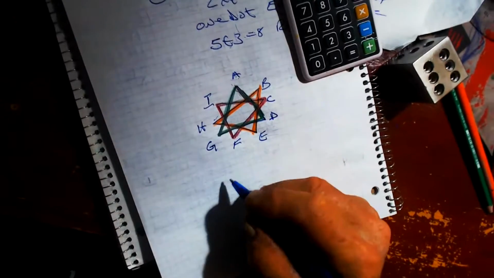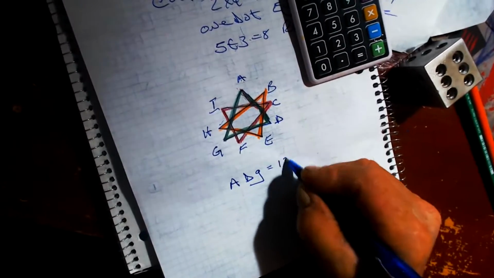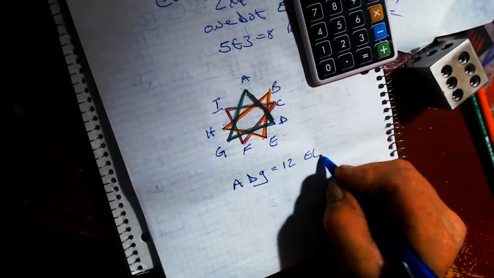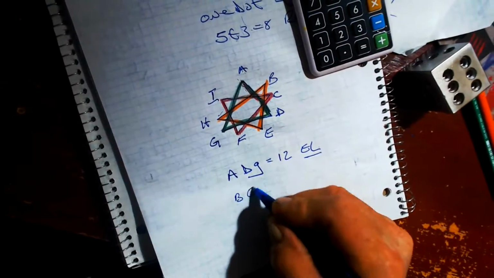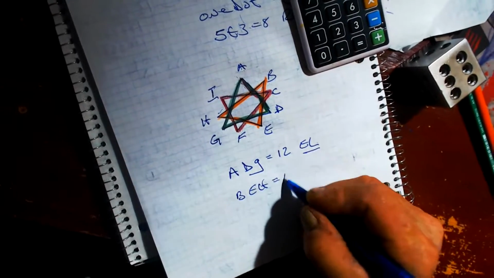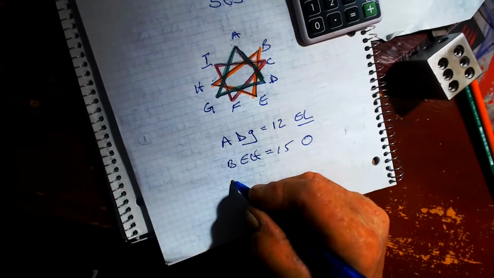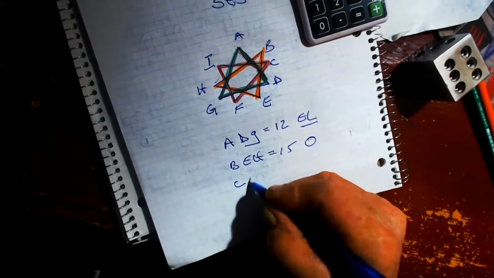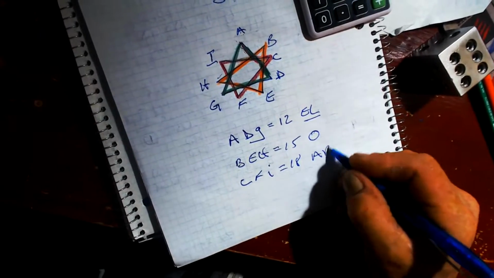Okay, and ADG equals 12. The letter is L. BEH equals 15. O. CFI equals 18.